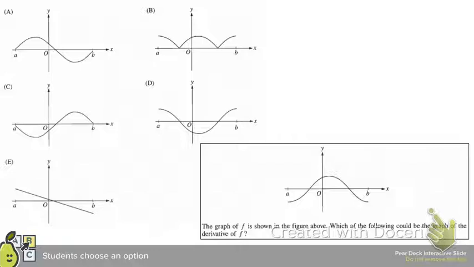And the last problem for this section says the graph of f is shown in the figure above. Which of the following could be the graph of the derivative of f? So remember that derivatives, wherever there is a horizontal tangent line, the derivative should be 0. So I know on this graph right here, there's a horizontal tangent line right about here. All right. So the derivative, whatever derivative it is, should have a 0 around this point.